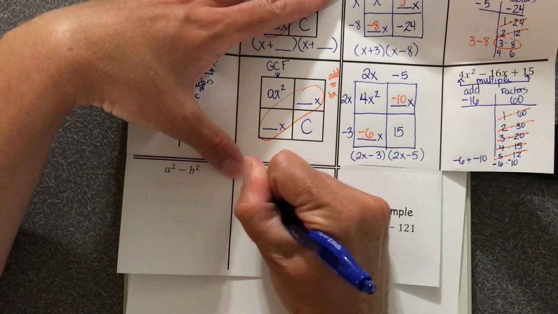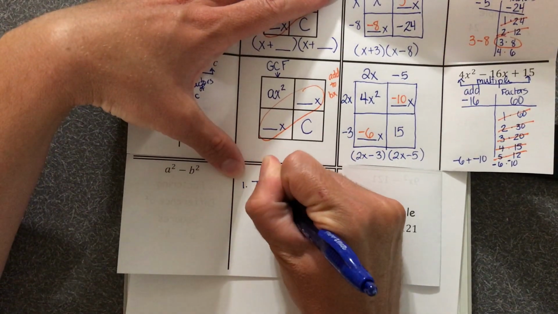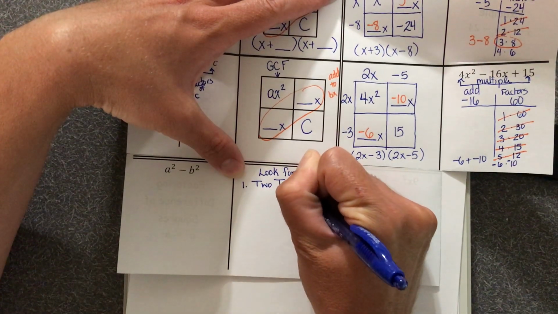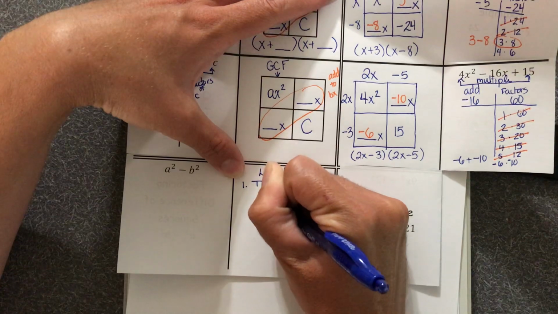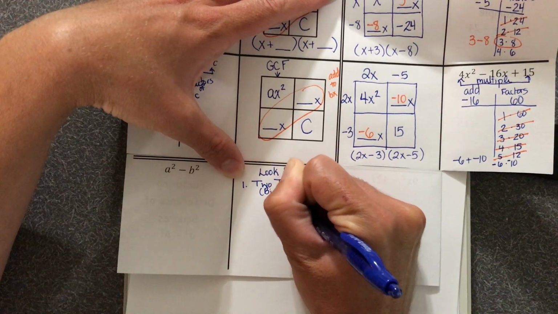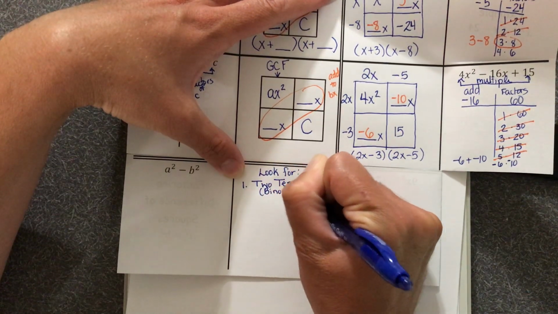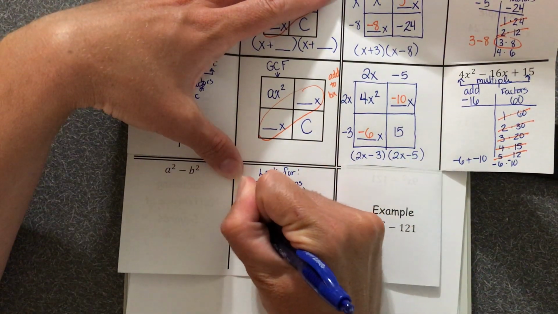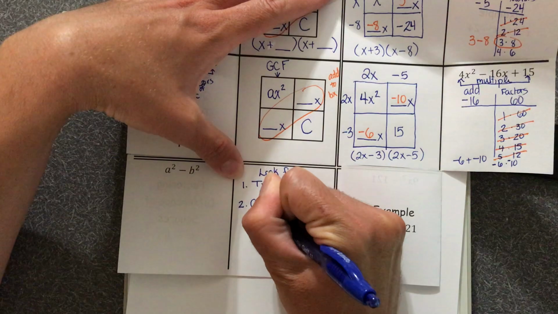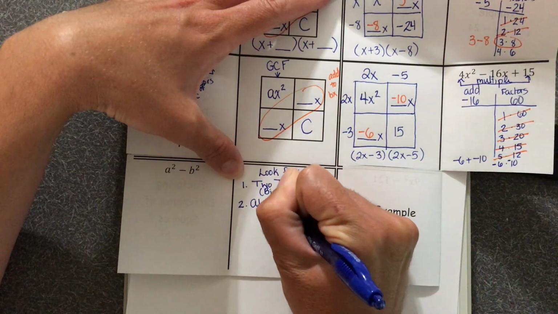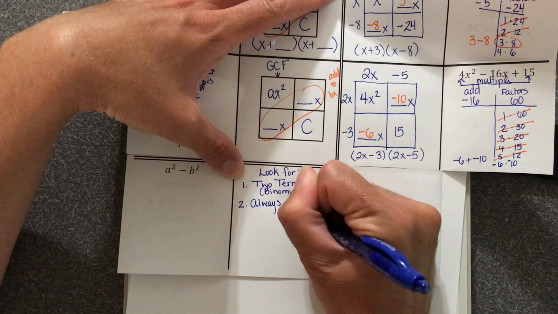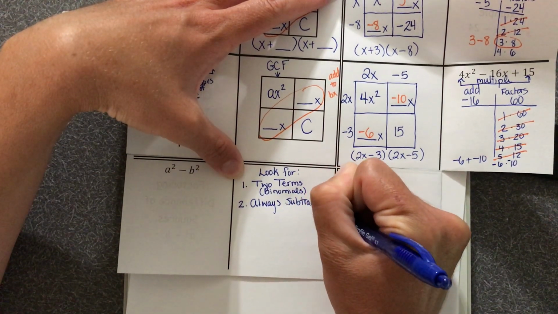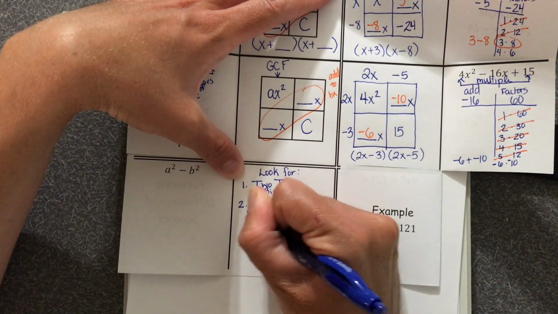So first off, the obvious, two terms. There will always be two terms, also known as binomials. There's also going to be subtraction between them. So always subtraction between the two terms.